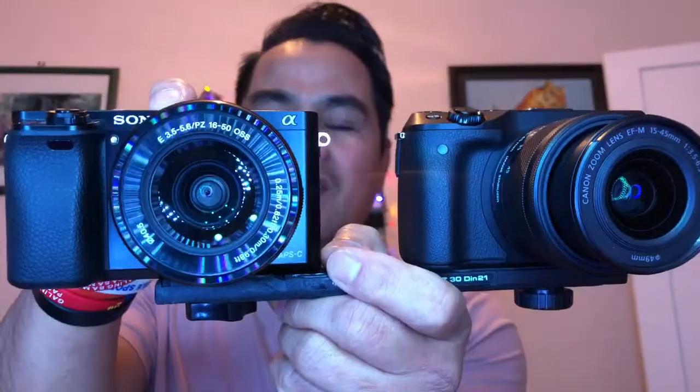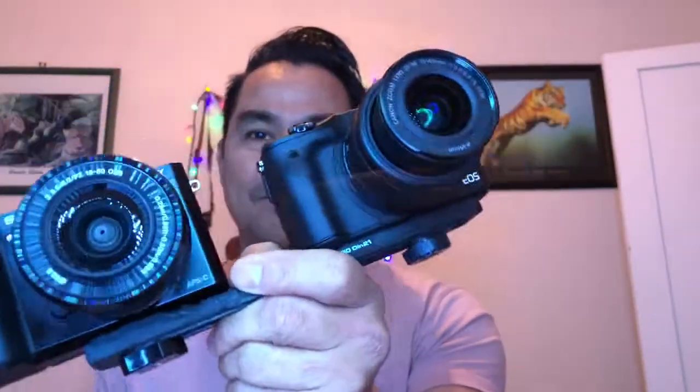And they are both 12 megapixel. No, not 12. They are both 24 megapixel. The Sony A6000 is 24.3 megapixel. The Canon EOS M3 is 24.2 megapixel. So not much of a big difference.